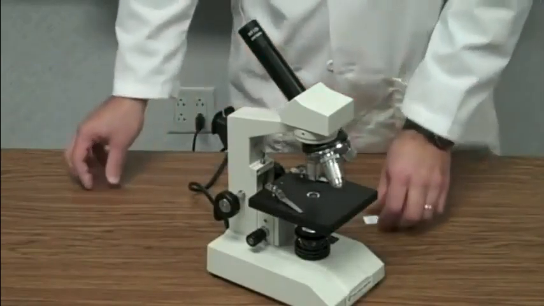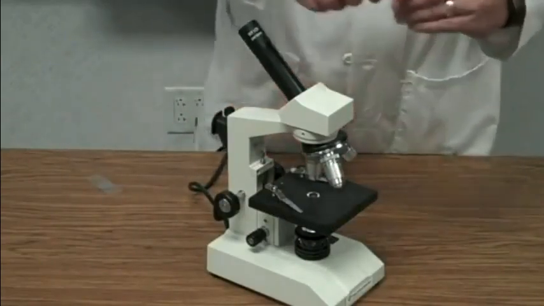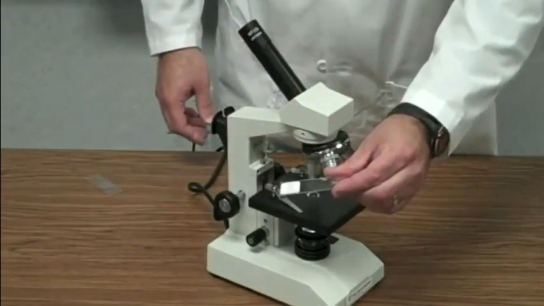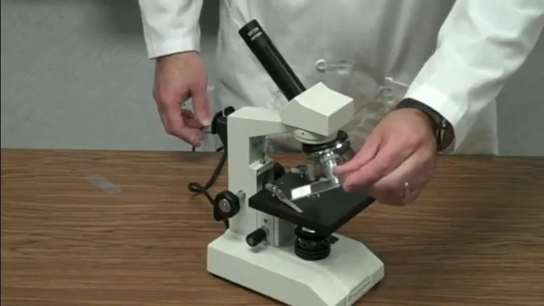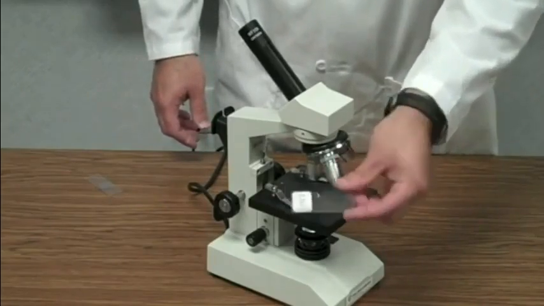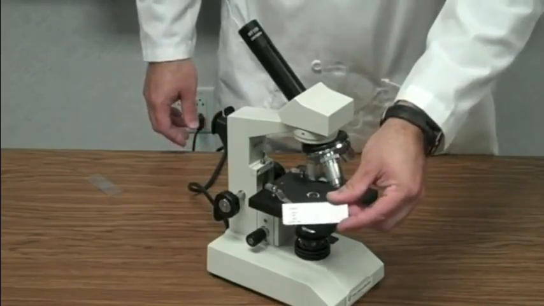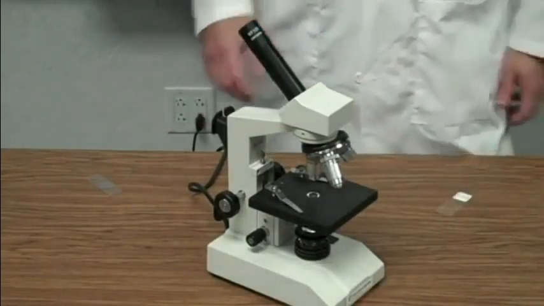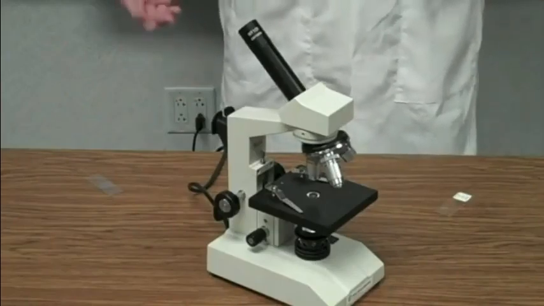Okay, that way it keeps it in view and makes it easier to see. We also have what's called prepared slides. This is a prepared slide. This particular prepared slide is of frog skin. So if you want to look at what frog skin looks like up close, you could look at this particular prepared slide.